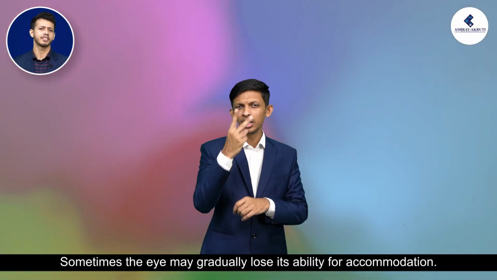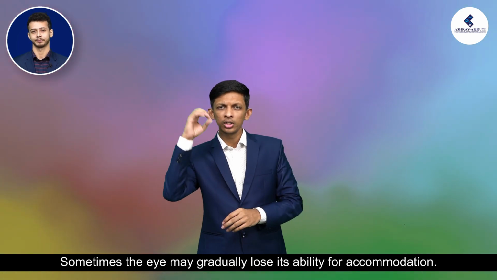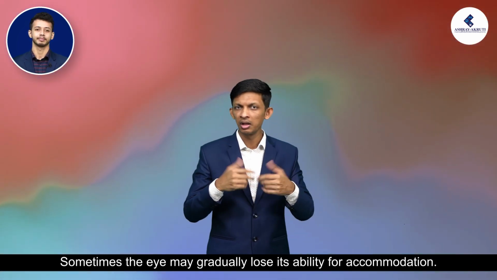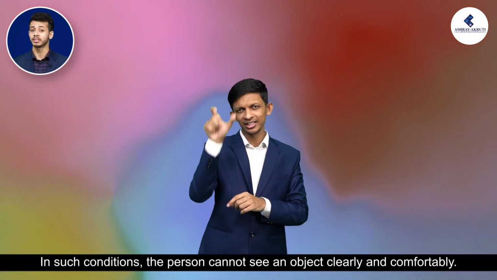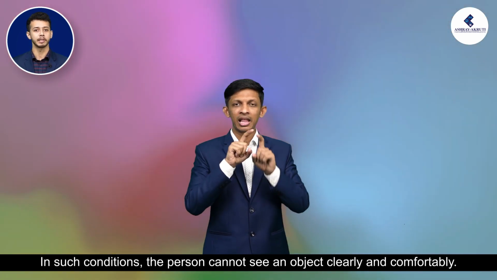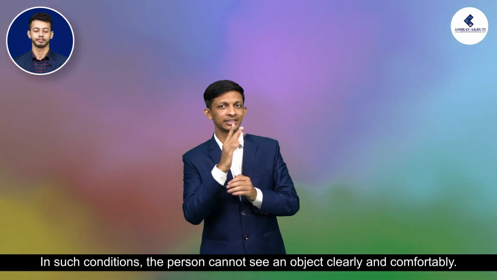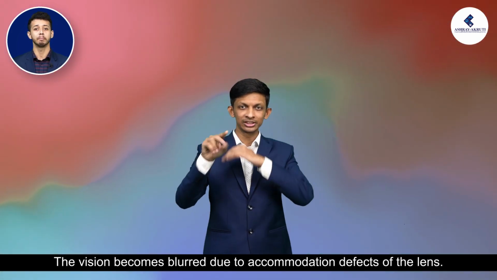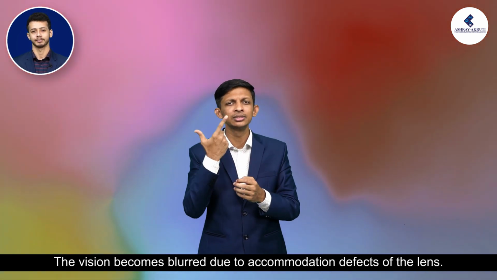Sometimes the eye may gradually lose its ability for accommodation. In such conditions, the person cannot see an object clearly and comfortably. The vision becomes blurred due to accommodation defects of the lens.